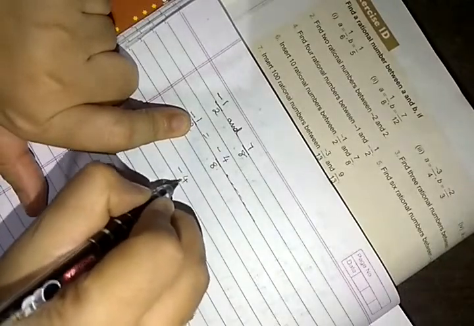So the equivalent fraction of minus 1 by 2 is minus 4 by 8. Between minus 4 by 8 and 7 by 8, what values do we have? Minus 3 by 8, minus 2 by 8, minus 1 by 8, 0 by 8 means 0 only, then 1 by 8, 2 by 8, 3 by 8, 4 by 8, 5 by 8, 6 by 8.